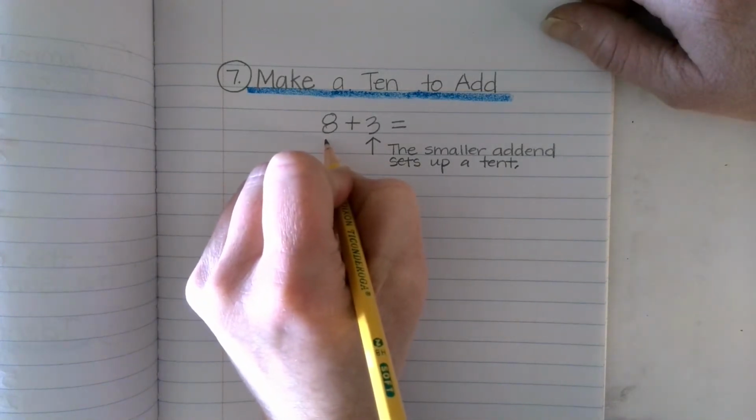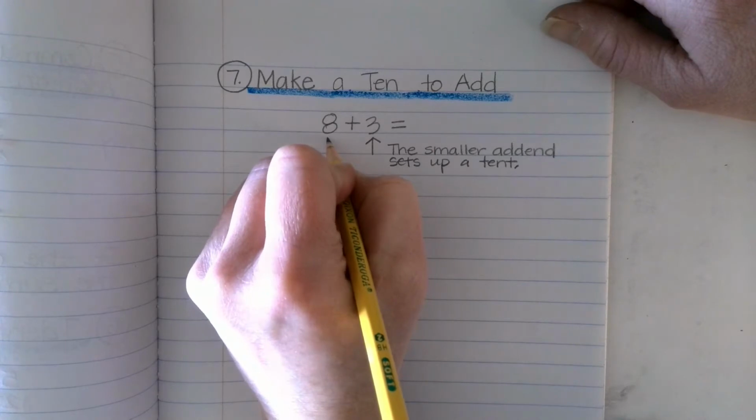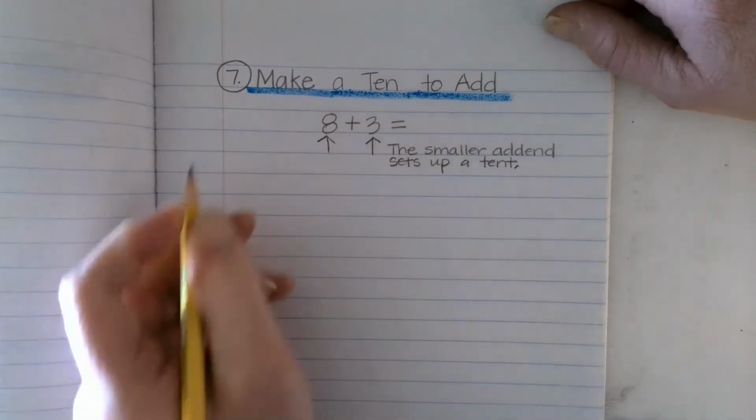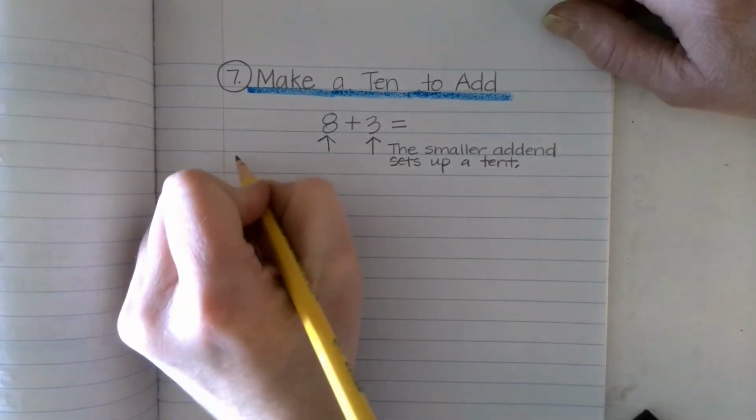Okay, the larger addend always wants to be a 10.